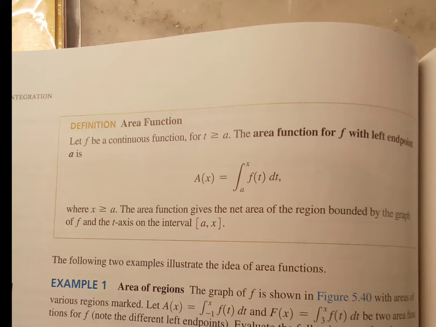A of x equals the definite integral evaluated from a to wherever you want of this function. Okay, so where x has to be bigger than a. The area function gives the net area, right? The contribution of the positive area and the negative area, bounded by the graph of f and the t-axis on this interval.